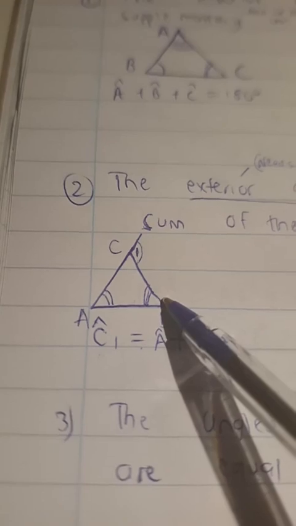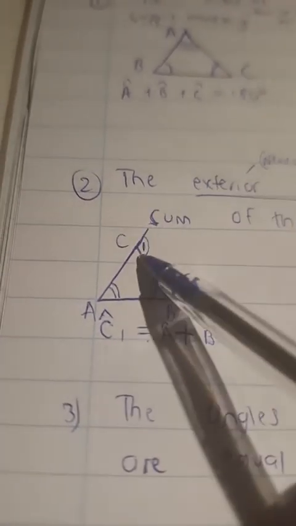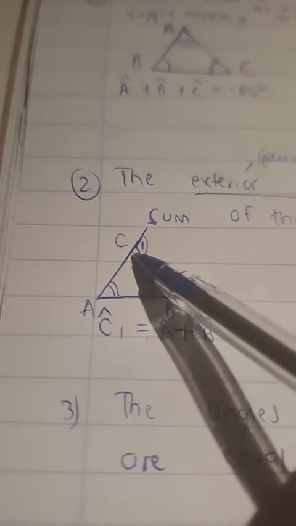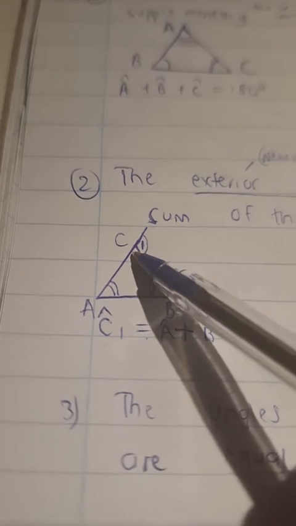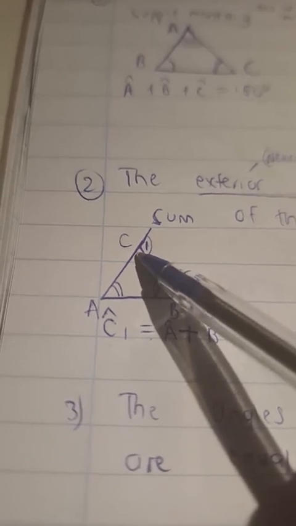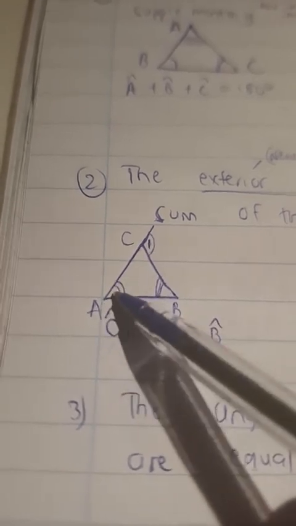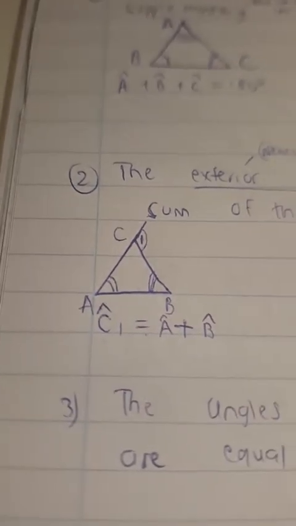So the way I like to think of it is, if you look at C1, you come inside, you have angle C. That means angle C is not going to be part of the sum of the two interior opposite angles. It means it's the other ones, meaning angle A plus angle B.